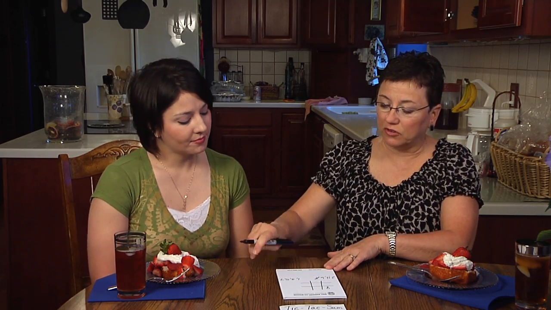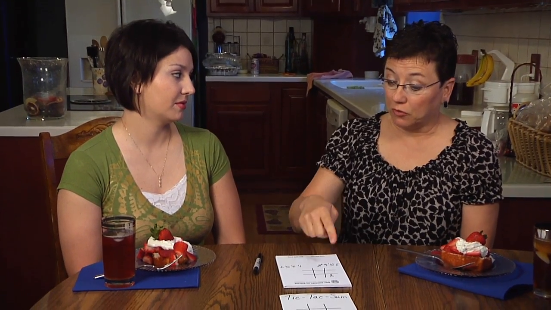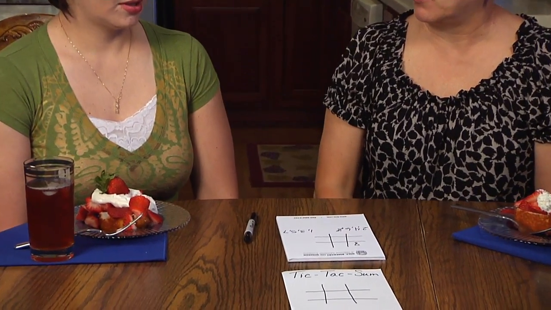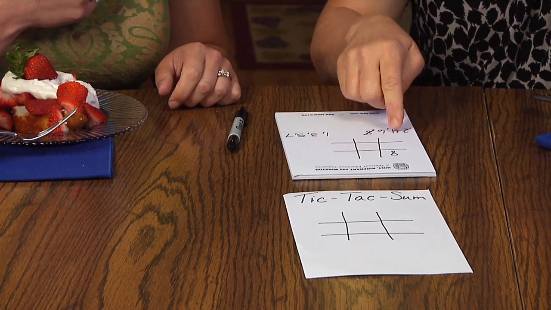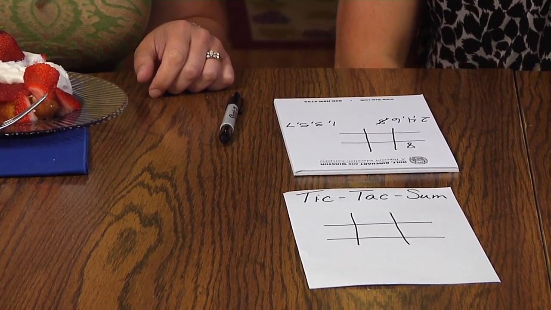So if I were to go first with my even numbers and I wanted to put 8 there, I've used the 8, so I can't use it again. Now it's your turn. And I can't use your numbers. You can use my numbers if you are building upon to try to find a sum of 15. You could use my 8 in one of your rows.